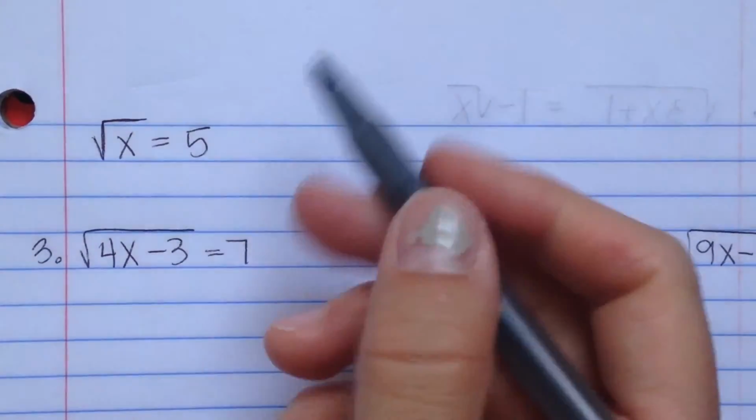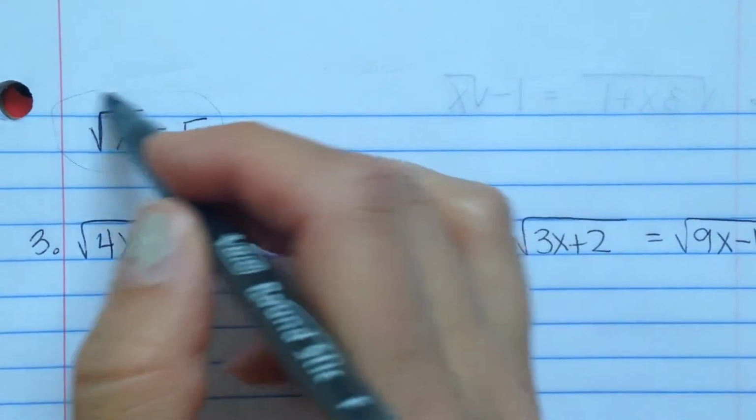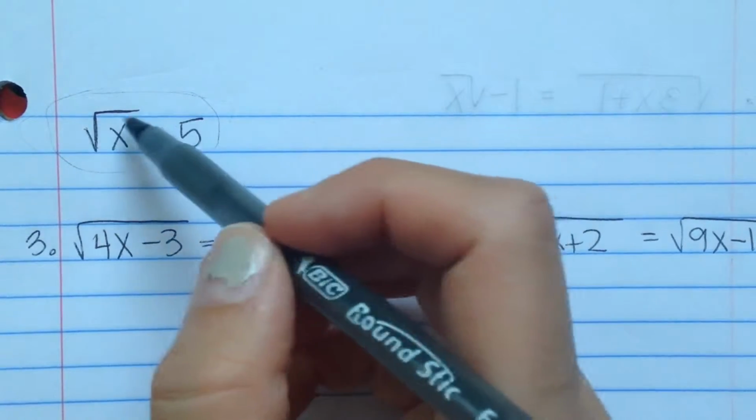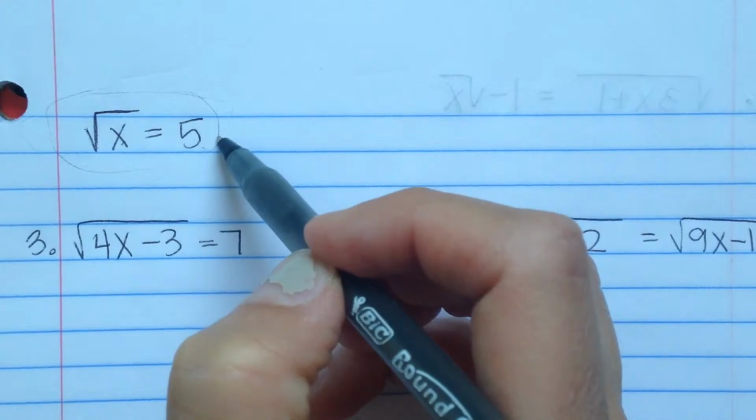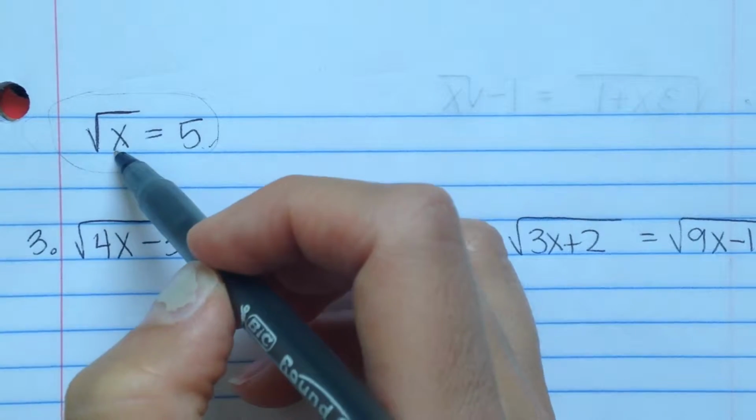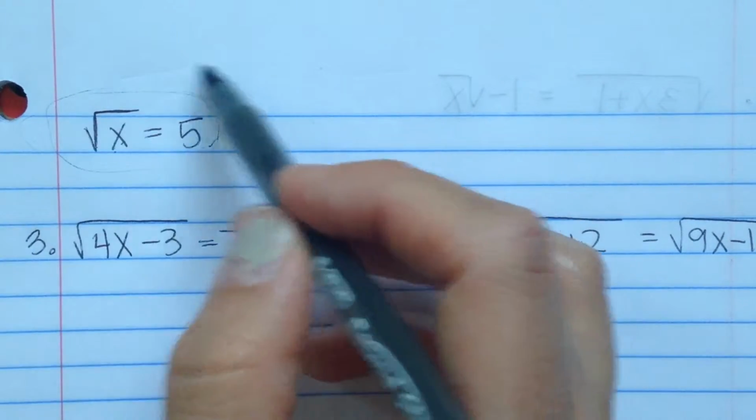Okay, so I'm going to start off with something really simple just so that we can kind of understand it. If you have the square root of x equals 5, then you're saying the square root of what will give me 5? Well, we know that that's 25. But now let's see how we get that.